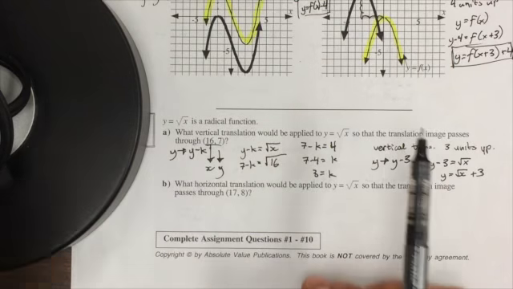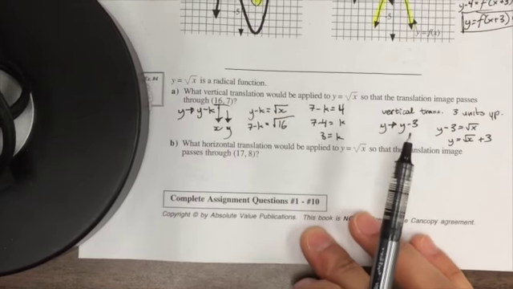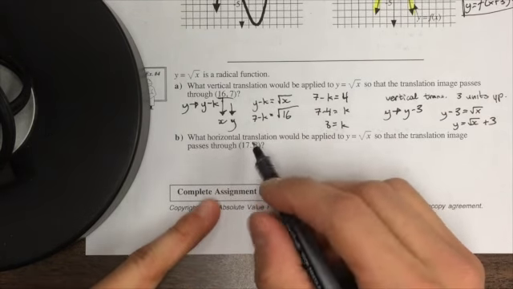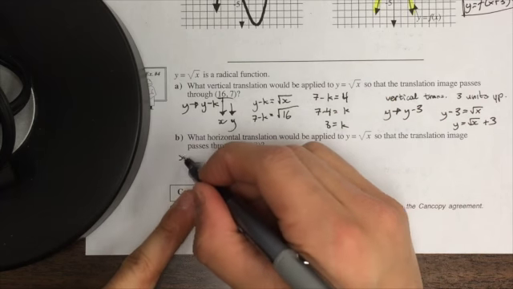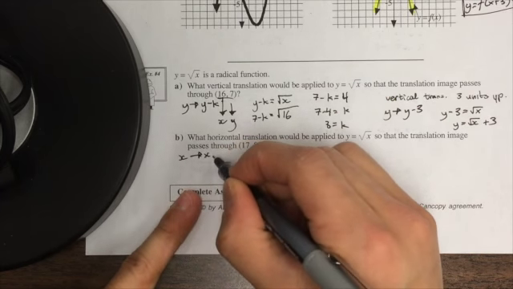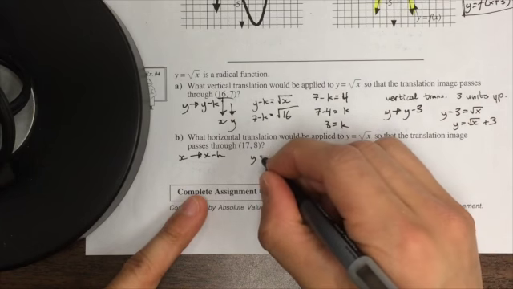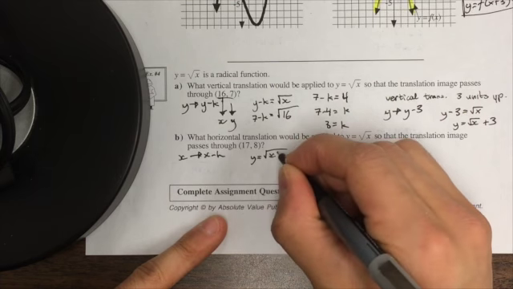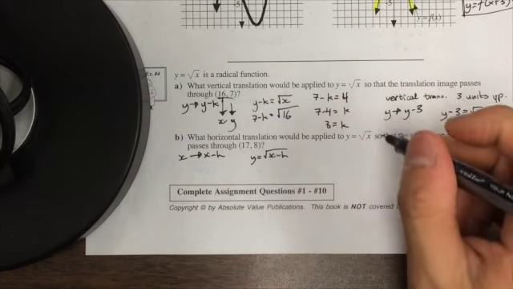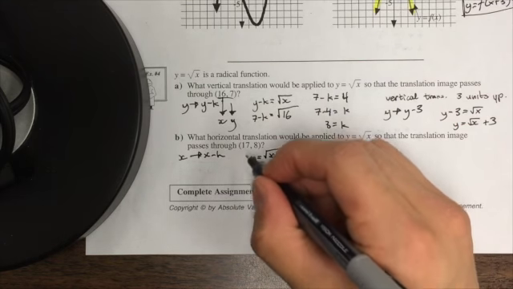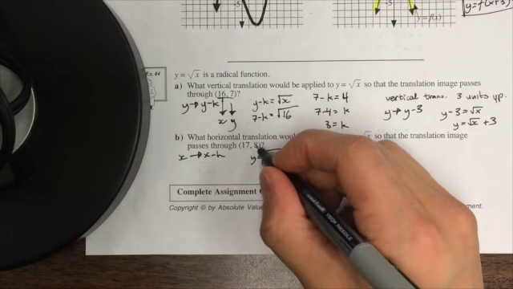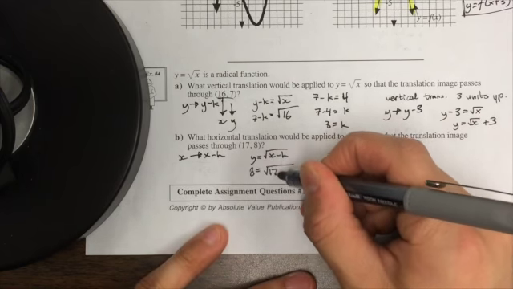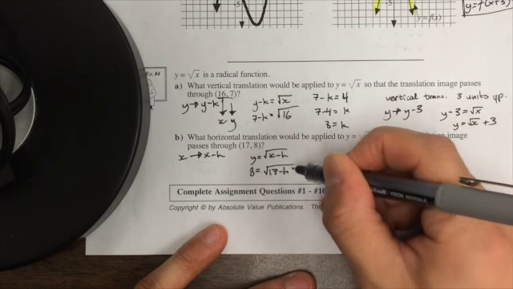Now, we'll do the same thing for part B. What horizontal translation would be applied to square root of x so that the translation image passes through 17 and 8? Well, exact same thing. We're looking for the horizontal translation, so that's going to become x minus h. We're going to add our parameter onto x and then replace it. So remember, this is our x values and this is our y values. And so 8 is equal to the square root of 17 minus h.